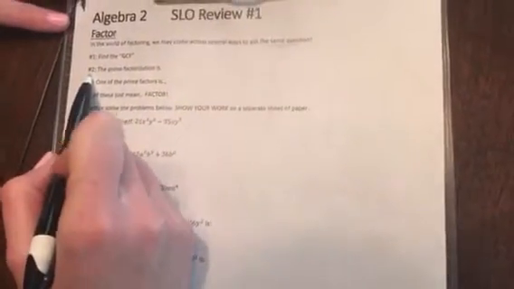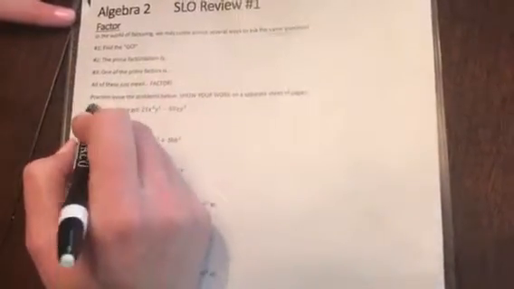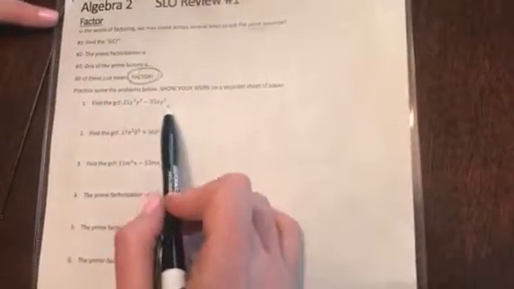You might see the prime factorization is. You might see one of the prime factors is. And all of these just mean the same thing, factor. So let's practice each one of these different ways expressing the same thing.